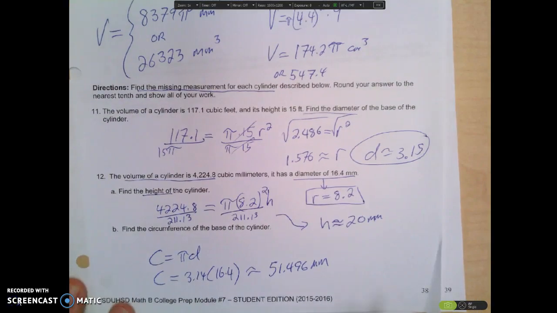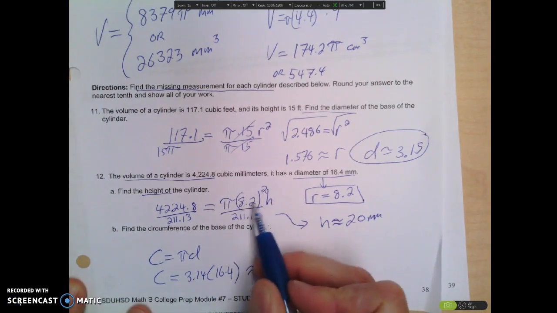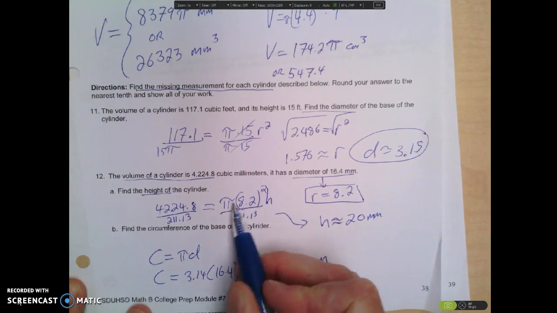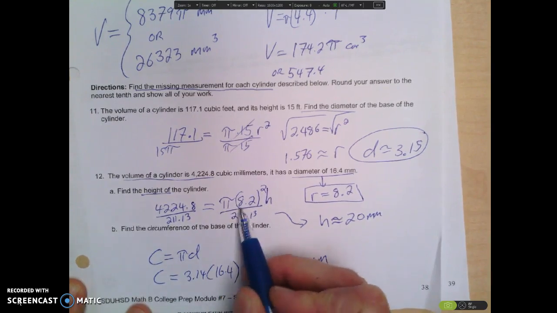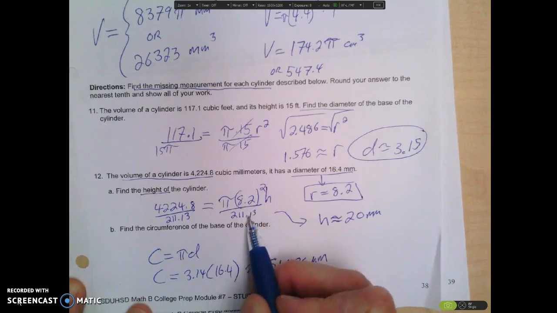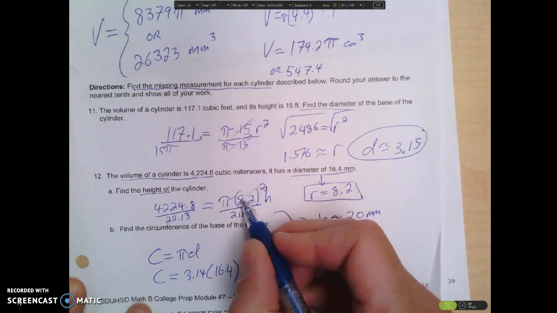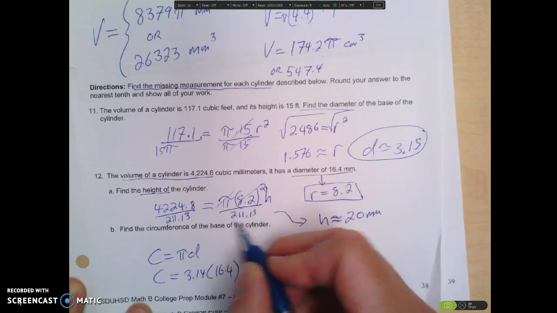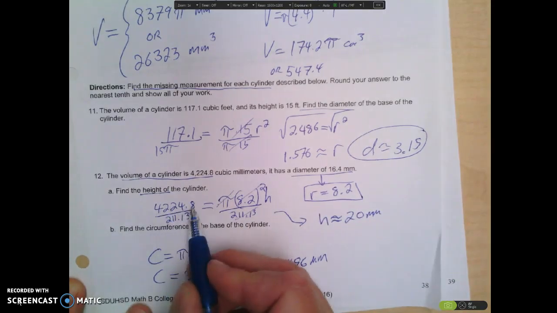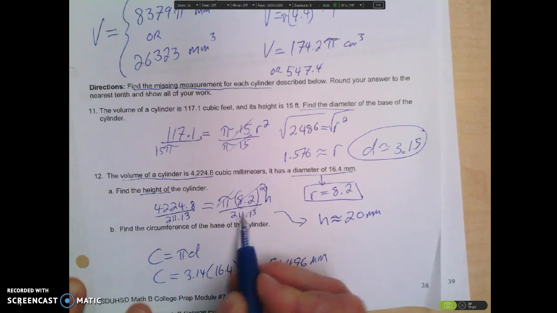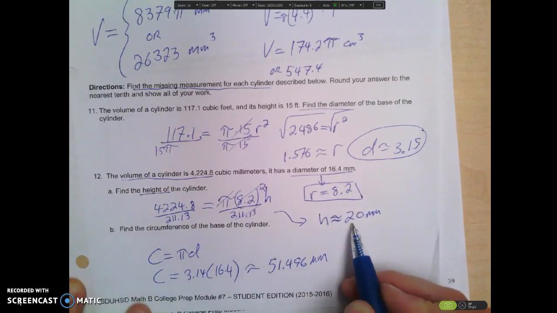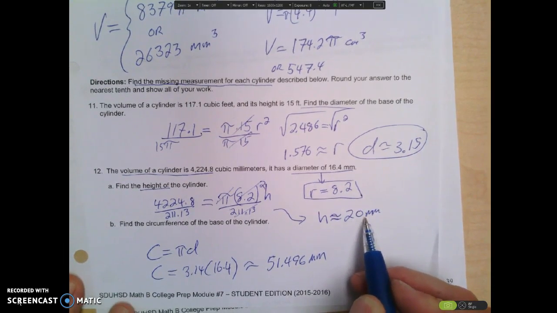Okay, so what I did is I squared 8.2, and I multiplied it by pi, and that comes out to 211.13 approximately. So you divide by that, and that multiplied together is this number. And this volume divided by this number gives us an approximate height of 20 millimeters.